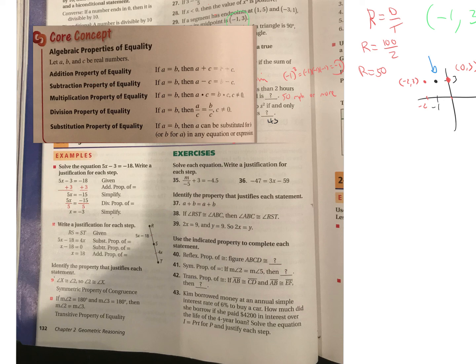We have the addition property of equality that basically says if A equals B, then A plus C must equal B plus C. The subtraction property of equality says that if A equals B, then A minus C must therefore equal B minus C. The multiplication property of equality says that if A equals B, then A times C must equal B times C. The division property of equality says that if A equals B, then A divided by C equals B divided by C. And the substitution property of equality says that if A equals B, then A could be substituted for B or B for A in any equation or expression.